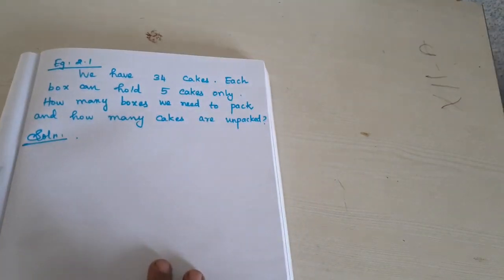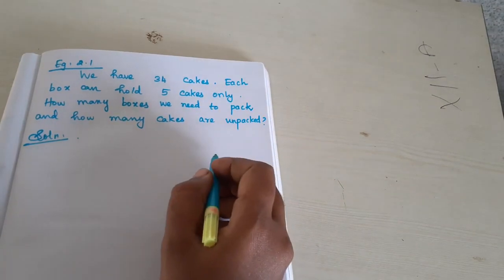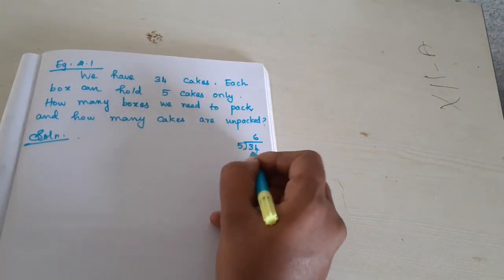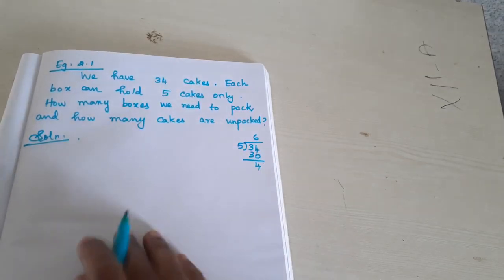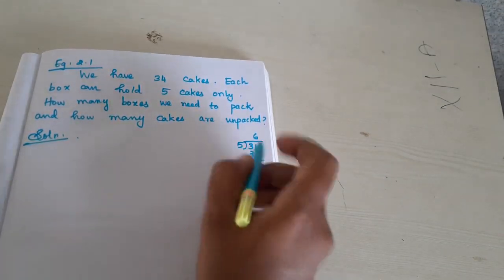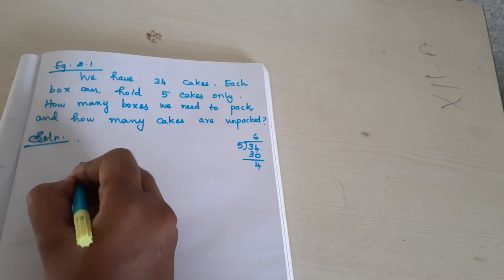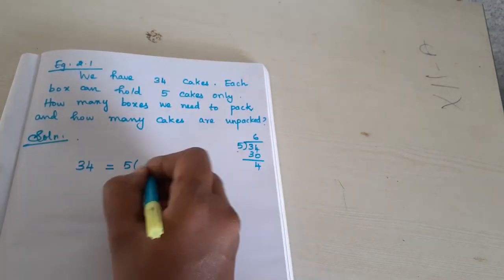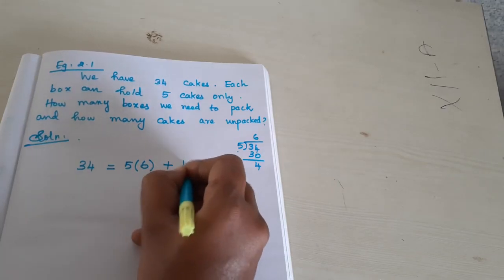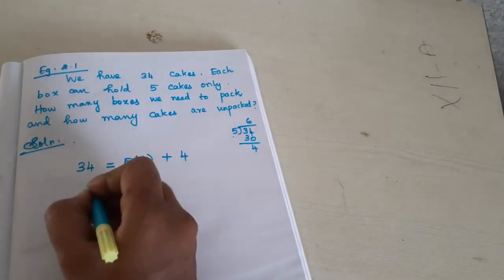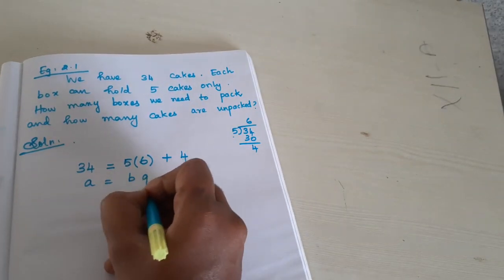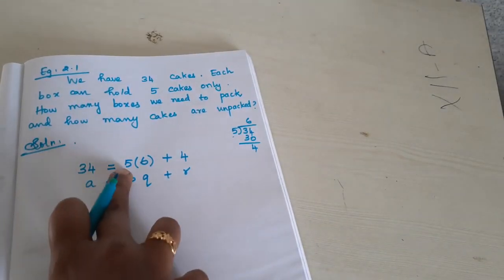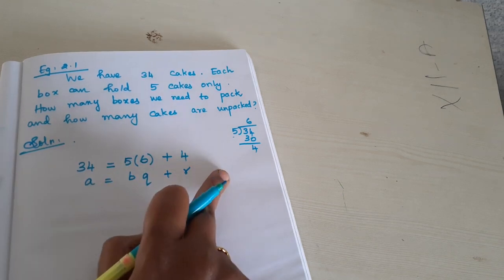So using Euclid's division lemma, we can find this easily. So 34 divided by 5, 6 5s are 30 and balance 4. This format you need to write. So here 34 can be written as 34 which is equal to 5 into 6 plus 4. This is the format. Which format? a is equal to bq plus r. So a is the dividend, b is the divisor, q is the quotient and r is the remainder.